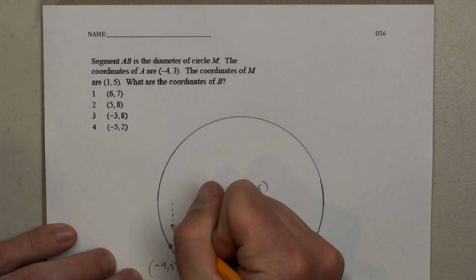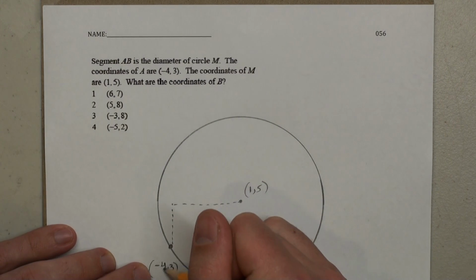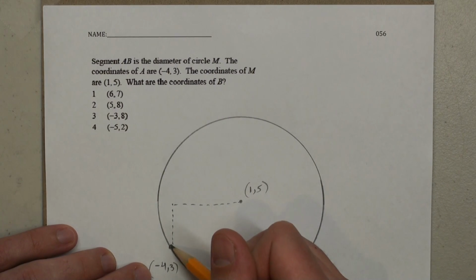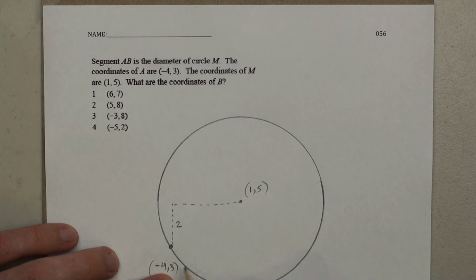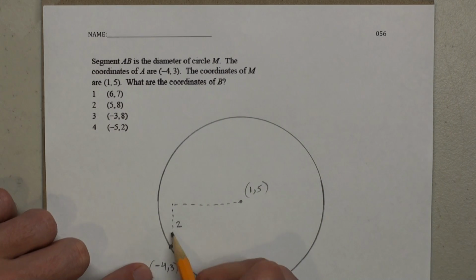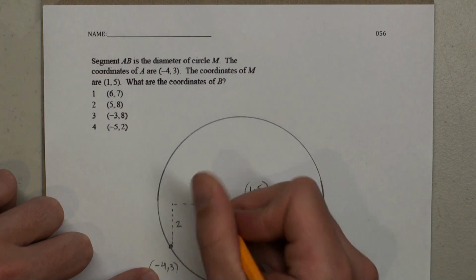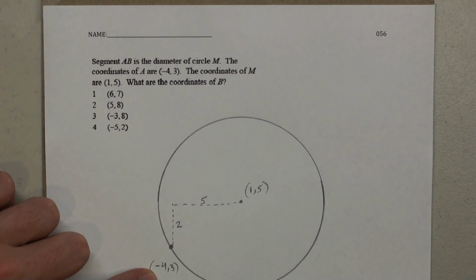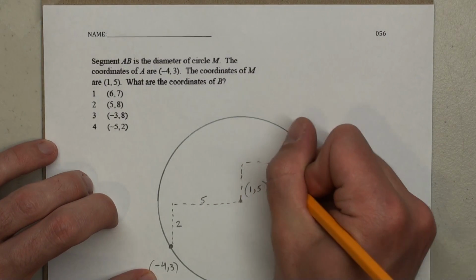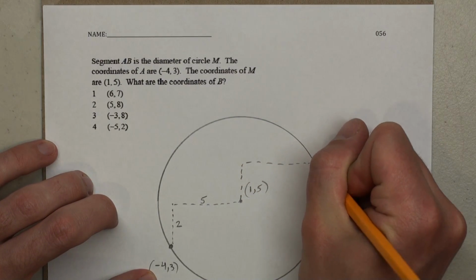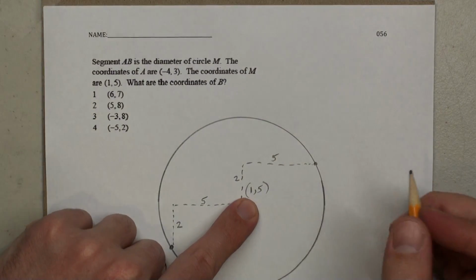Now I'm going to go up a certain amount. This is the same type of problem as before. If I'm going up first, from 3 to 5 is 2, and then from negative 4 to 1 is a total distance of 5. So I do the same thing. I go 2, 5.